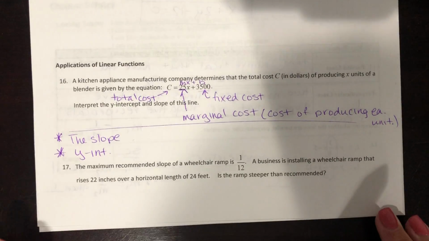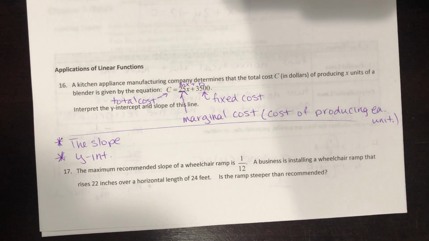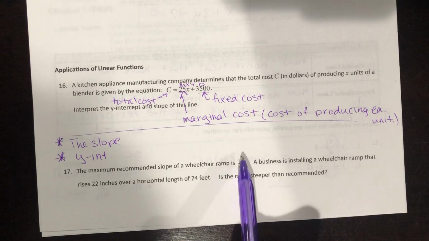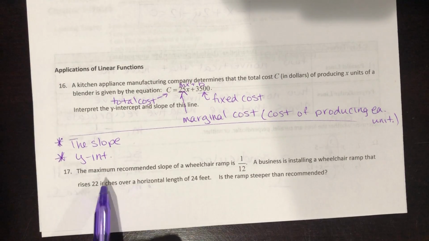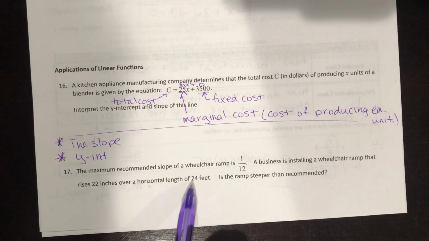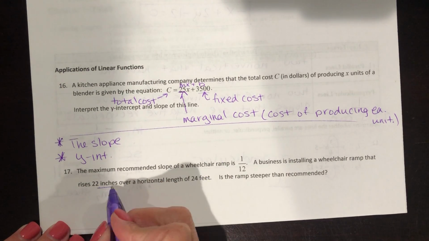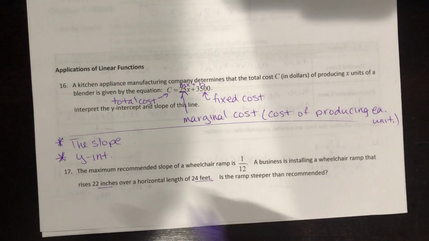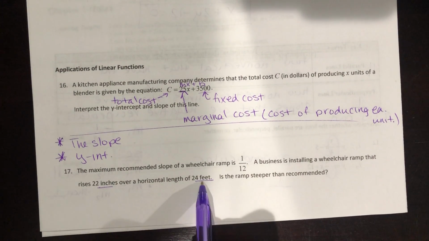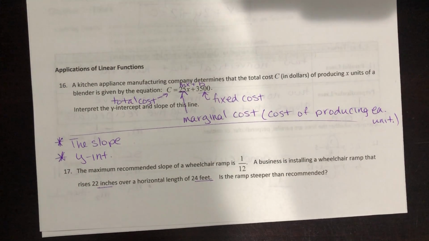So let's look at 19. It says the maximum recommended slope of a wheelchair ramp is 1/12. A business is installing a wheelchair ramp that is 22 inches over 24 feet. So right there I notice I have inches and feet, so I'm going to have to do some converting. So is this ramp that this company is making, does it comply to this 1/12 slope?